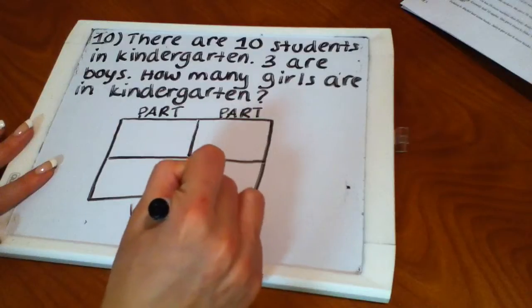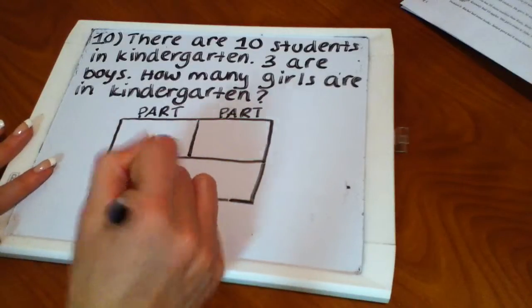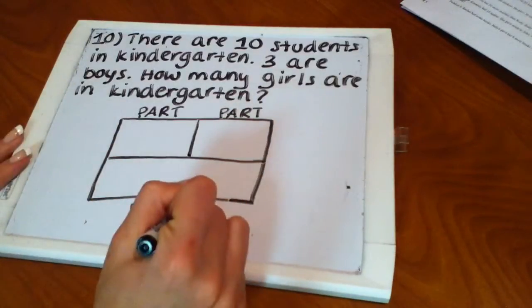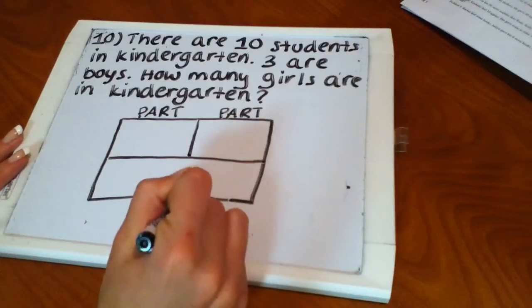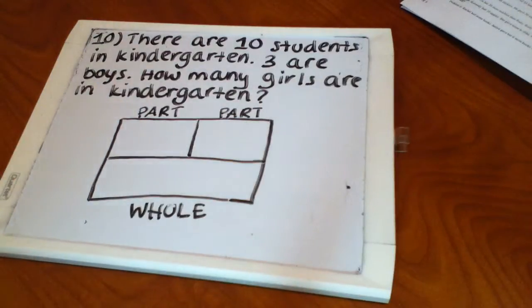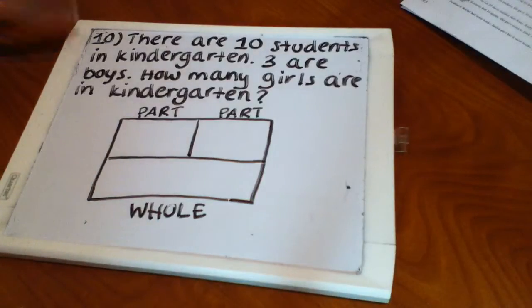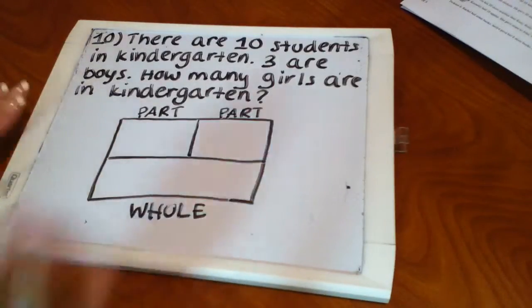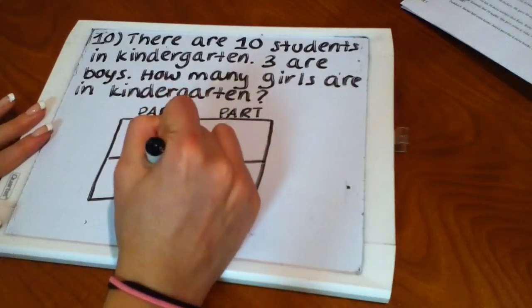So whatever the whole answer is, or the whole number. So in this case, the different parts of the problem are girls and boys, because the question is telling us that there are 10 students in kindergarten, so that's our whole amount. We can put that right down here.